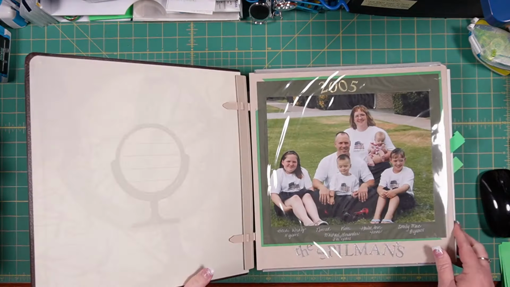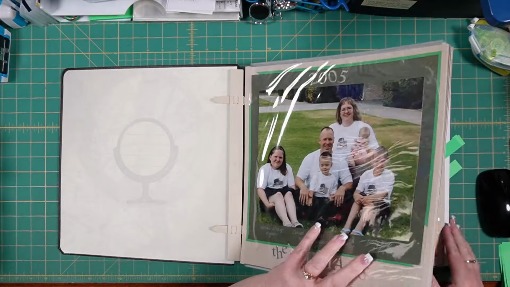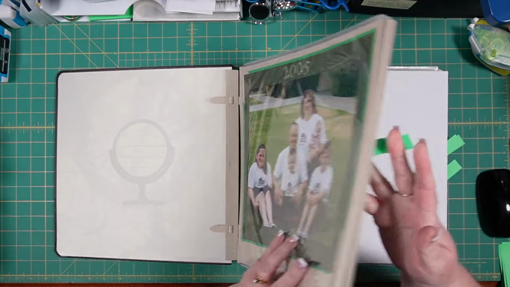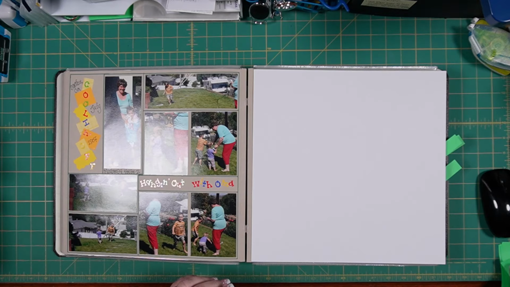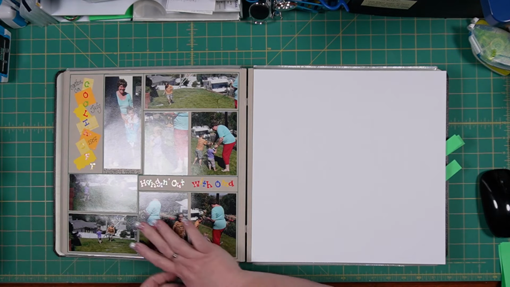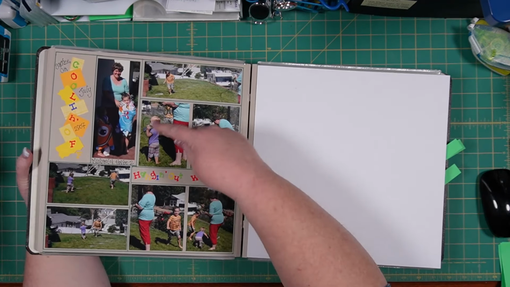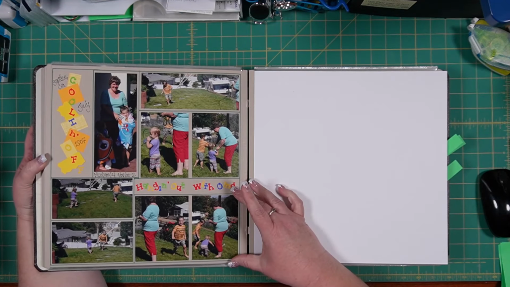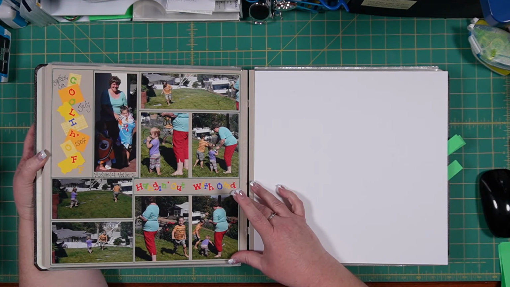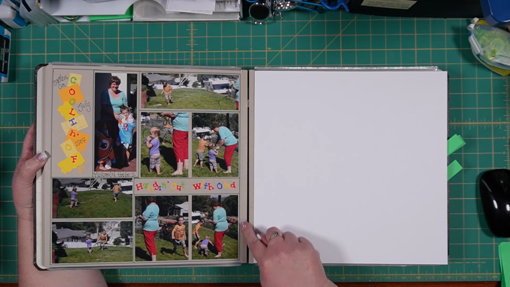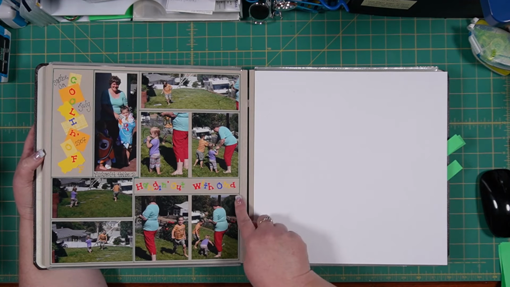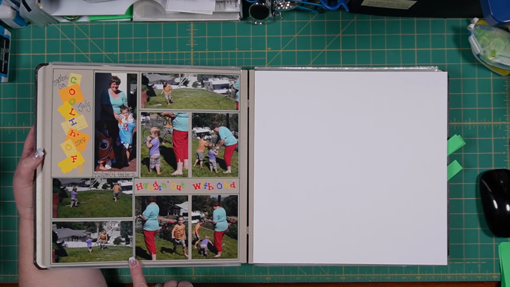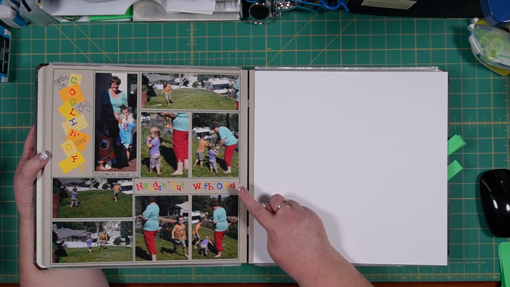So this album was done a couple years later, 2005. This is a single page I thought would be fun to show you. As I laid all of these rectangular photos on here, I then went back with a pen and created a border that went around and sectioned off each area. That's just done with one of my archival dual tip pens.